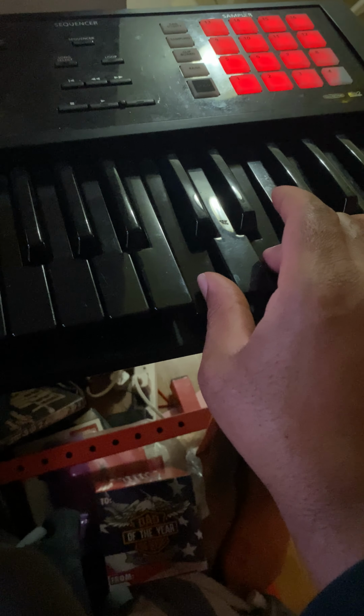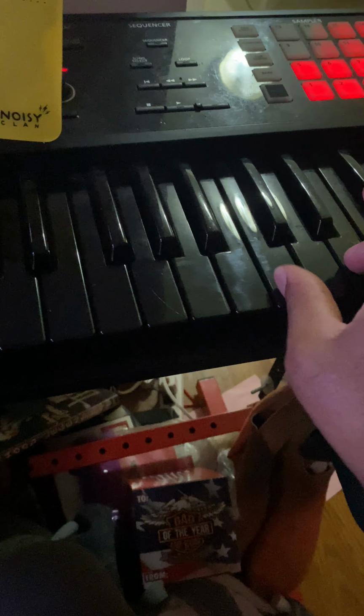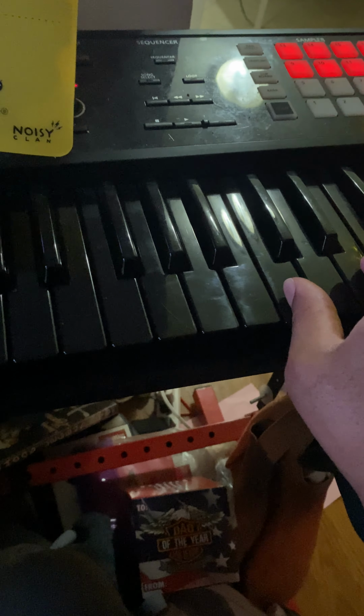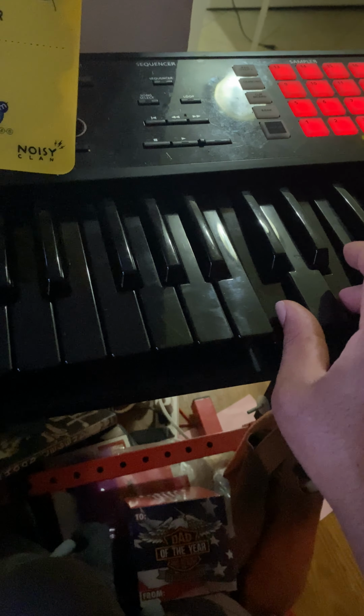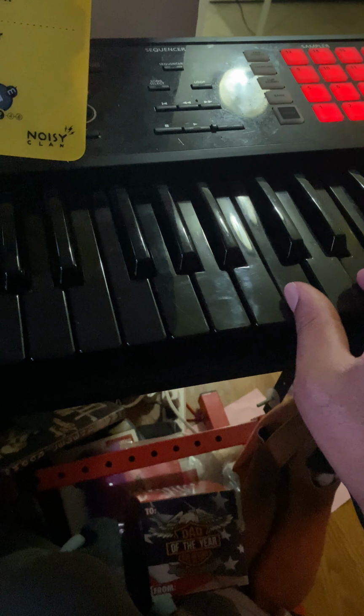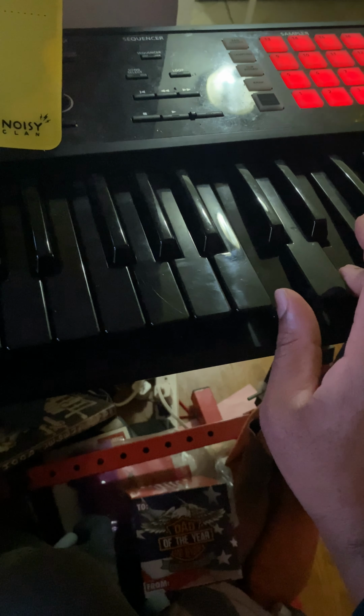You know what I'm saying? If I add this to the chorus, well, maybe you might not want that in the verse because it's too high. So maybe you might want to take that out, right? And just leave it in for the chorus. Or you just drop it down an octave. So what is this? This is C, right?